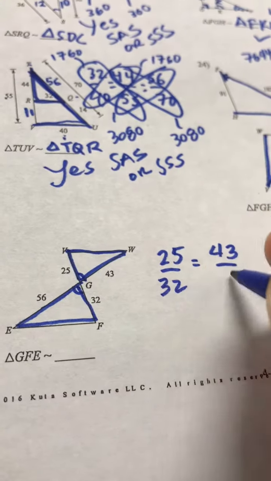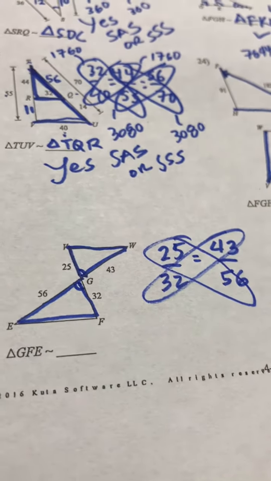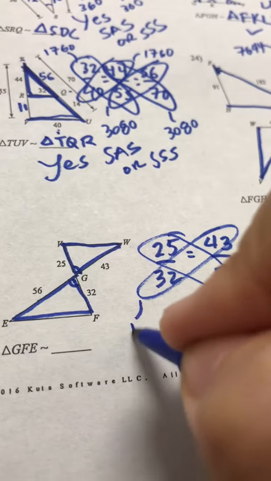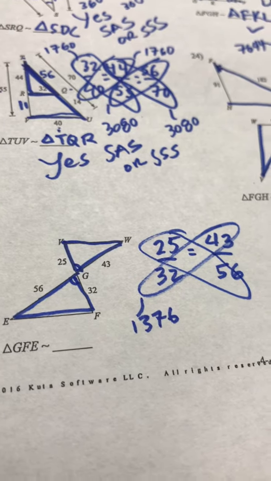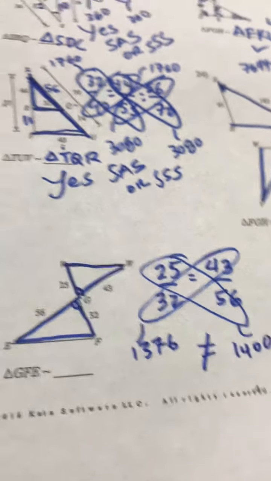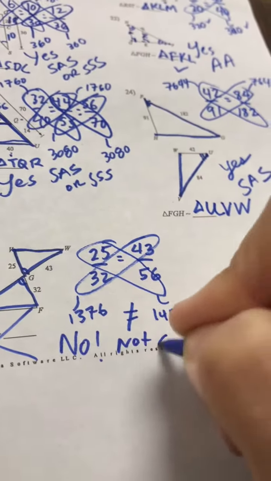Okay, 32, 56. Let's cross multiply. Uh-oh, finally. These are not equal, so you have to say no, not similar.